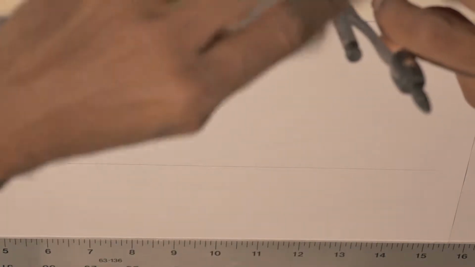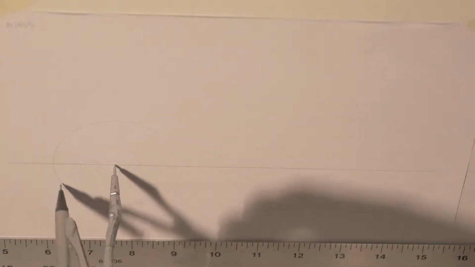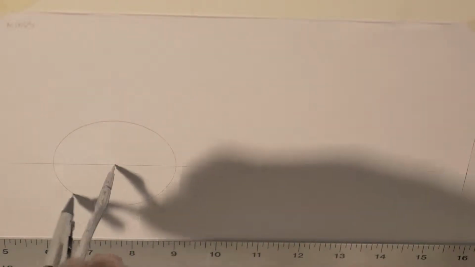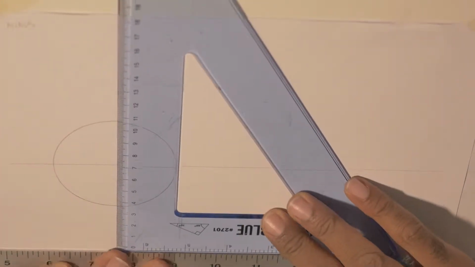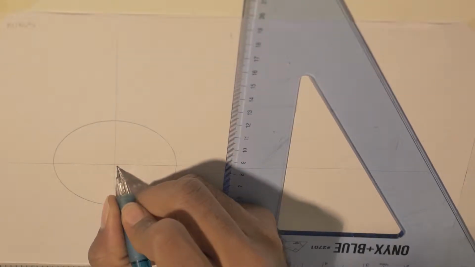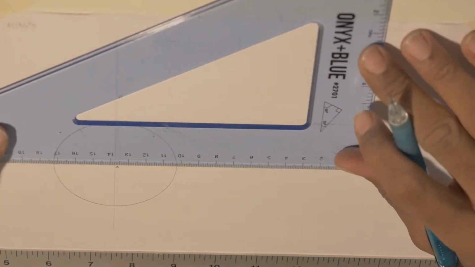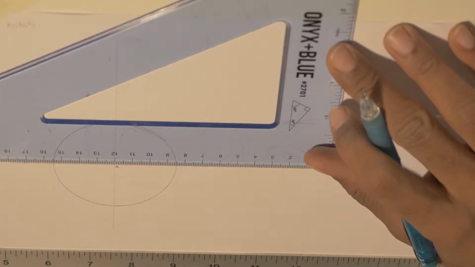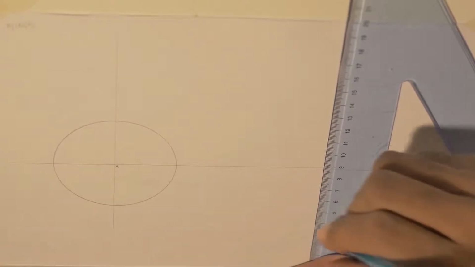My compass shifted there just now. Okay. So, nice circle here, circle A. Let me just put that in. And that is circle A, right? And the distance, like I said, is 120, which we just need to mark off 12 centimeters on our set square.